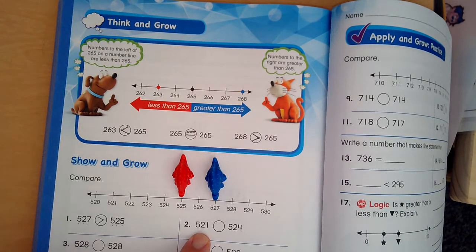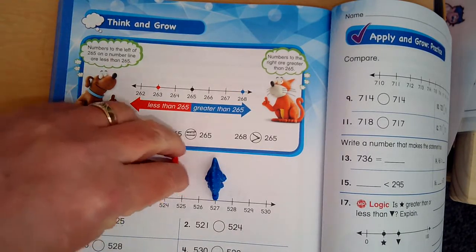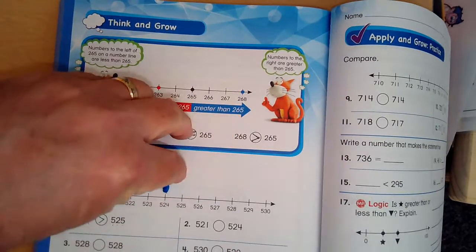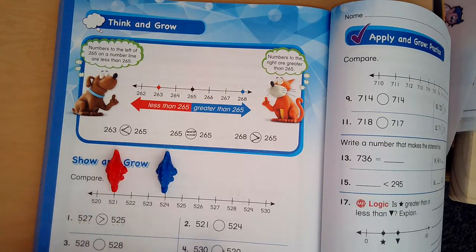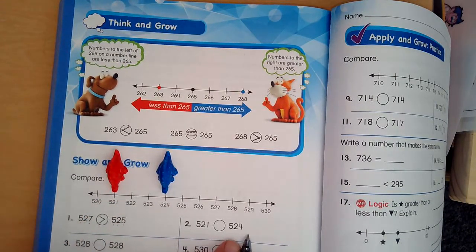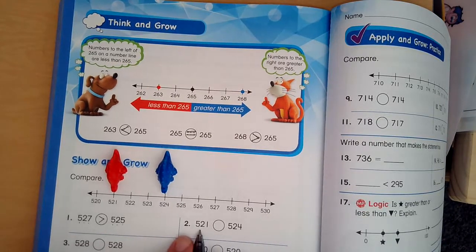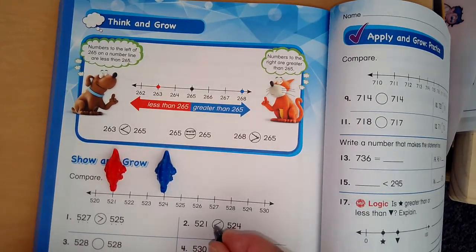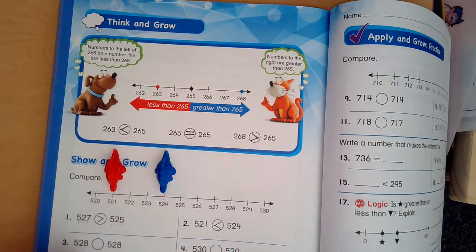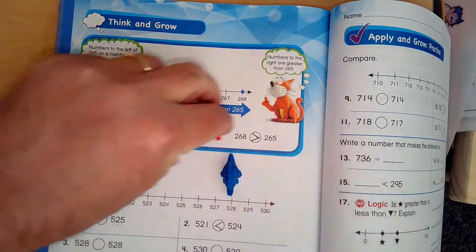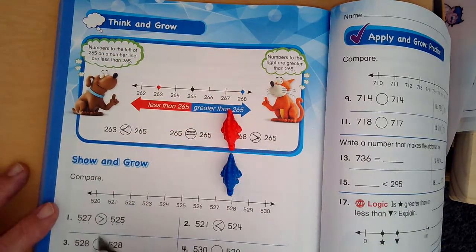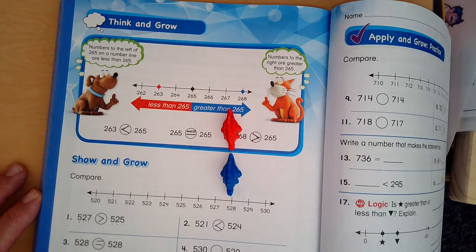All right, 521, 524. Let's put our spots here. 521 is, and remember, we're reading from left to right, just like words in a book. 521 is less than 524. Okay? 528, 528. So let's see. I have 528 and 528. Well, guess what? They are on the same spot. So they are the same.